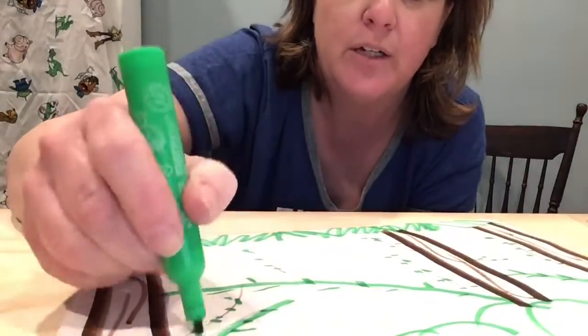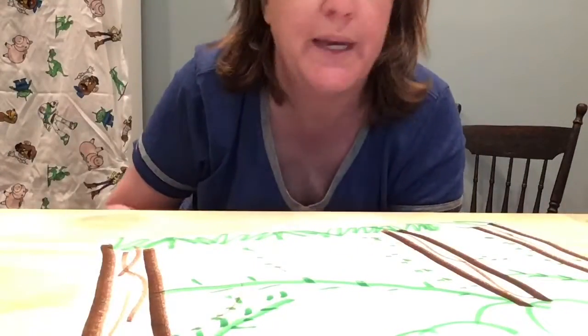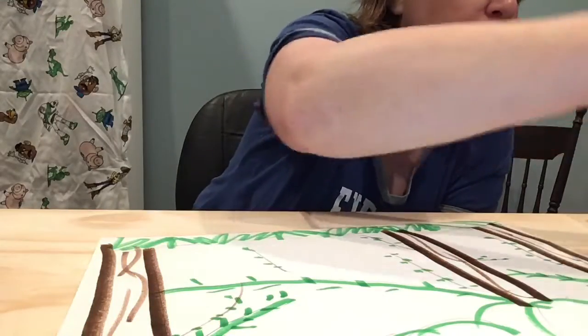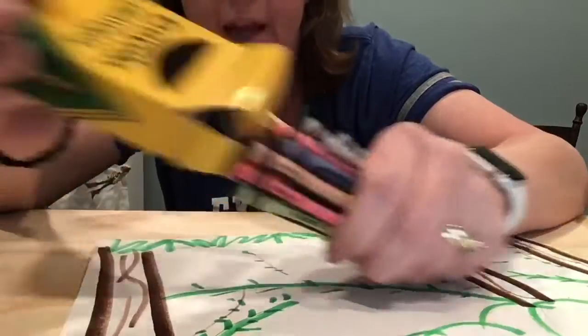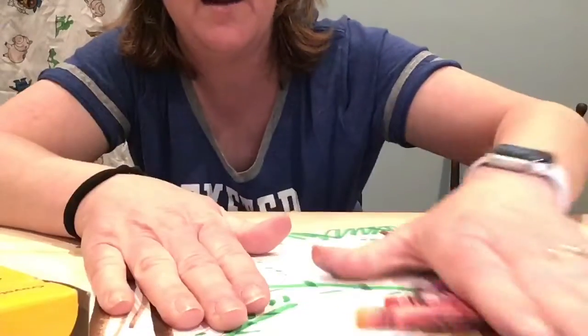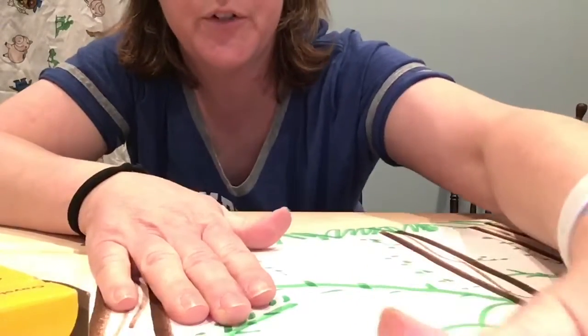But if you pick jungle, or you pick circus, or you pick any place that you would like to go to, that's awesome. And do that first. You want to get all of your pictures for your setting first.